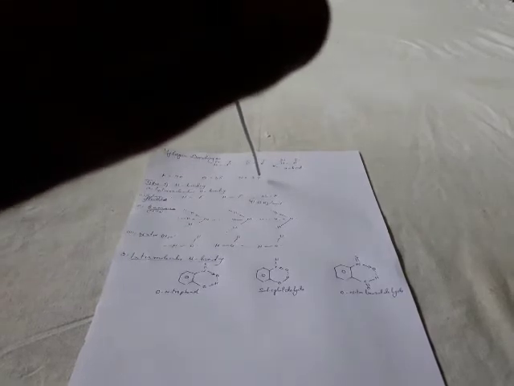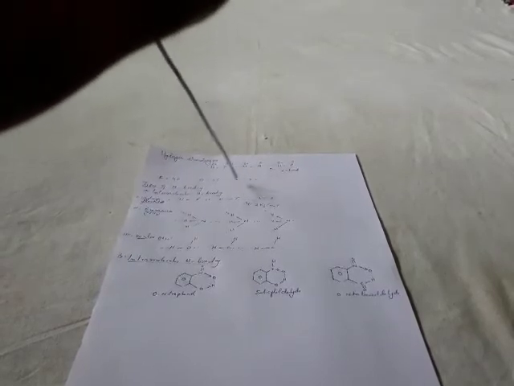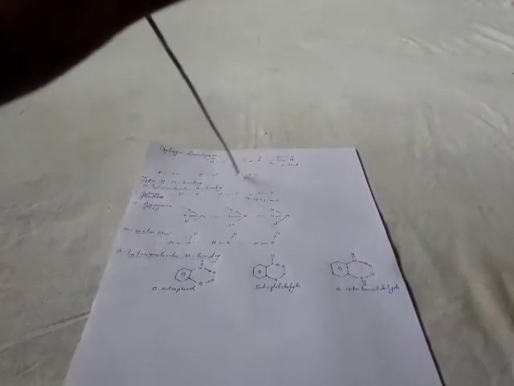For example, I will tell you here, in the case of nitrogen and chlorine, the electronegativity value of nitrogen is 3.0, while the electronegativity value of chlorine is also 3.0. Since both have the same value of electronegativity, 3.0 for nitrogen and 3.0 for chlorine, but we see that hydrogen bonding occurs in the case of nitrogen and hydrogen.